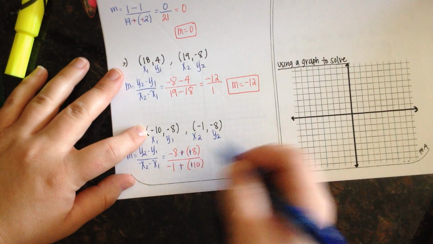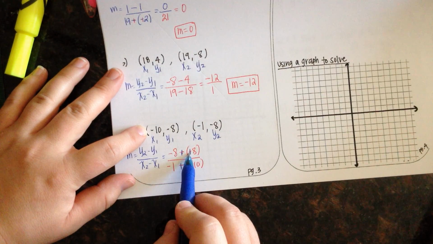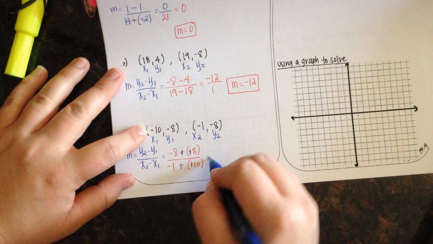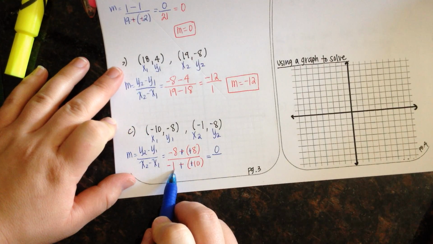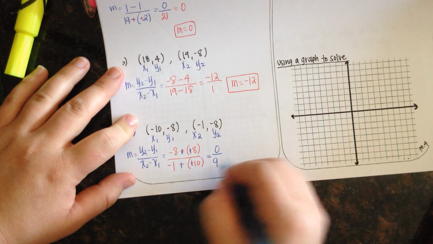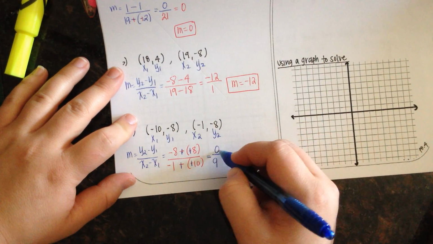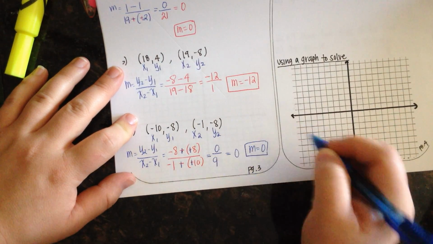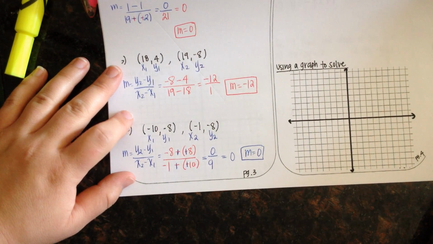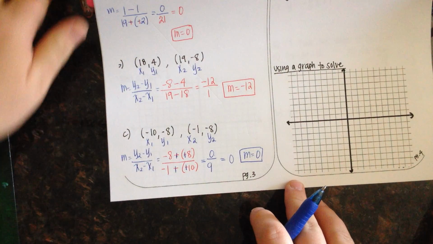Same thing on the bottom. So negative 8 plus 8 is 0. Negative 1 plus 10 is 9. And so when 0 is on top as a numerator, my slope is 0. Okay. Let's go over to example 4 real quick.